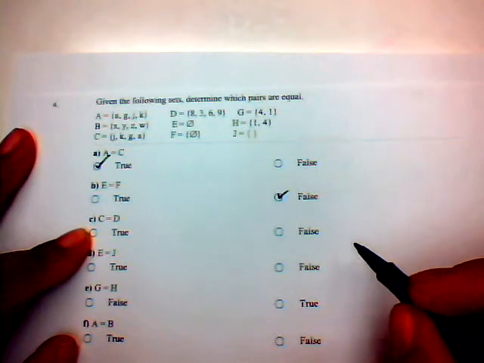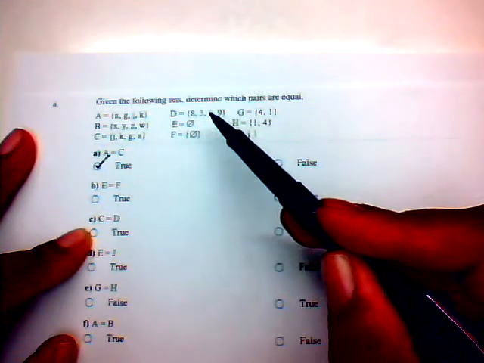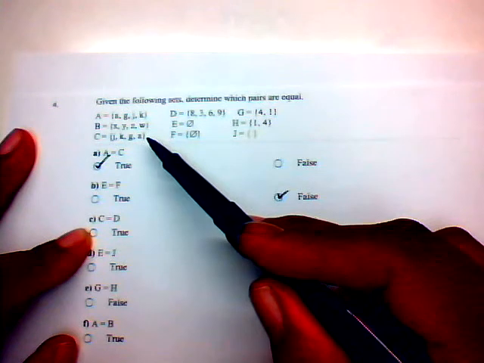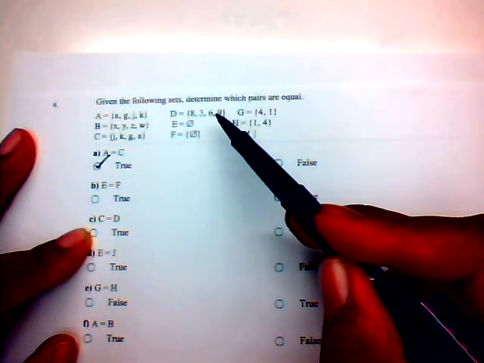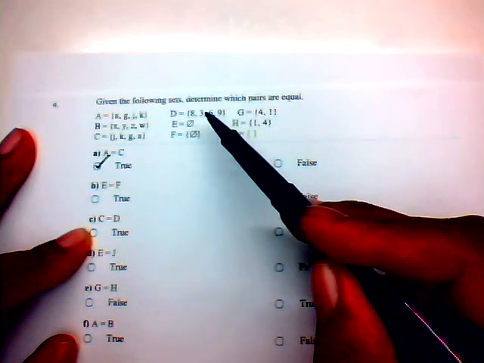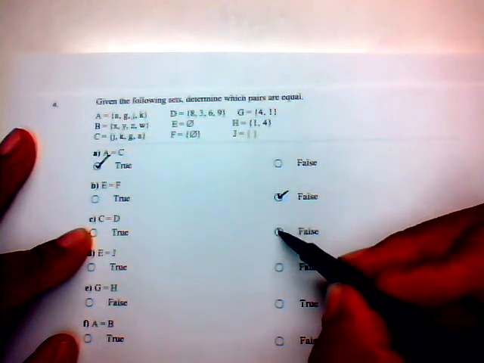All right, part C, C is equal to D. Here's C and D. They both have the same number of elements, but the elements in set C are not the same as the elements in D. Because I got letters in set C and in set D I got numbers here. So in this case here, this will be false.